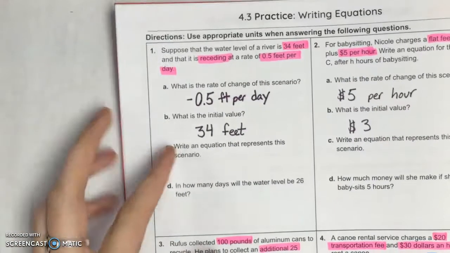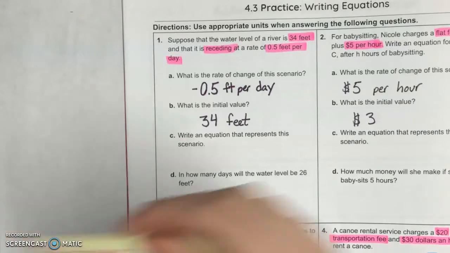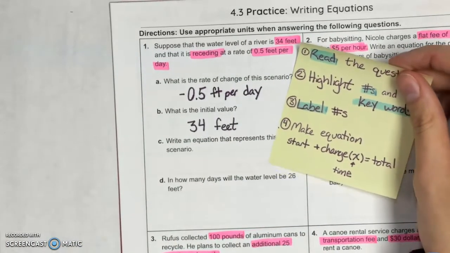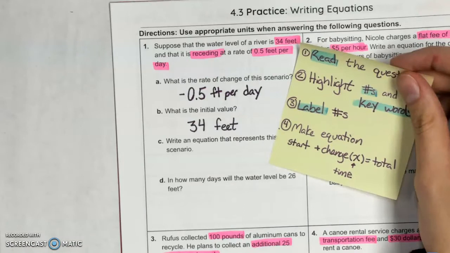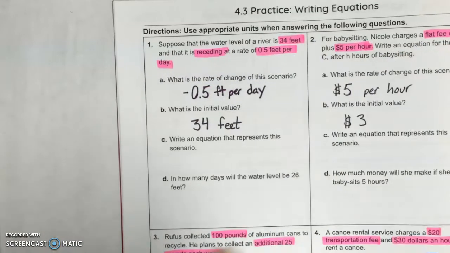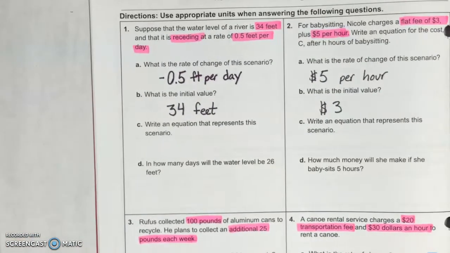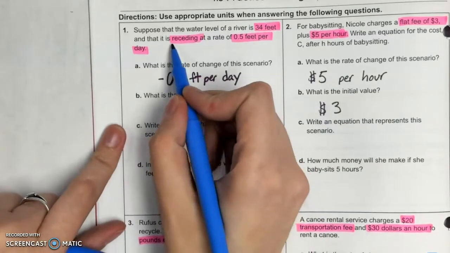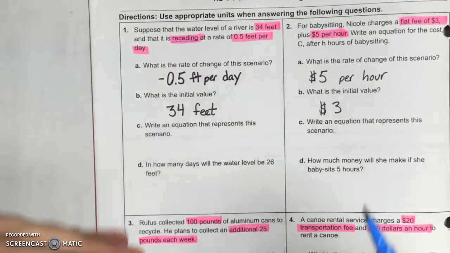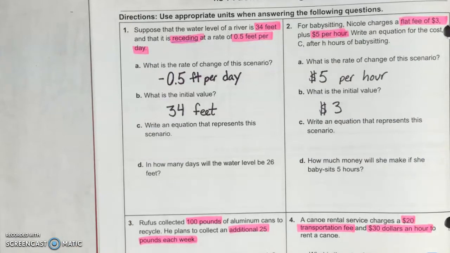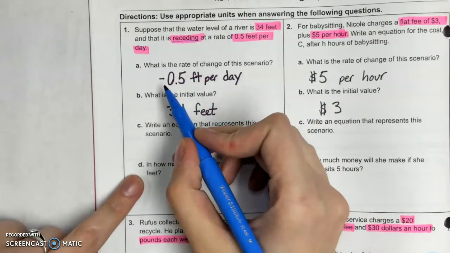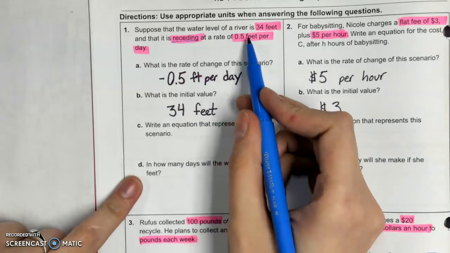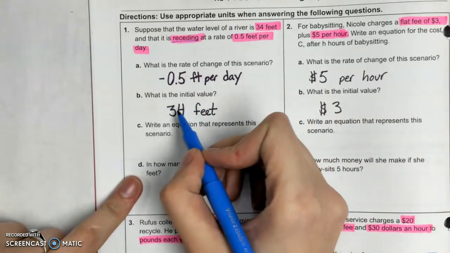So now we're going to go and see what we have, and we're going to do the last step. Make an equation that is start plus change times x equals total. So here we had our rate of change, which was negative because it was receding. Receding means to go away, kind of like a receding hairline, at 0.5 feet per day, and it started at 34 feet.